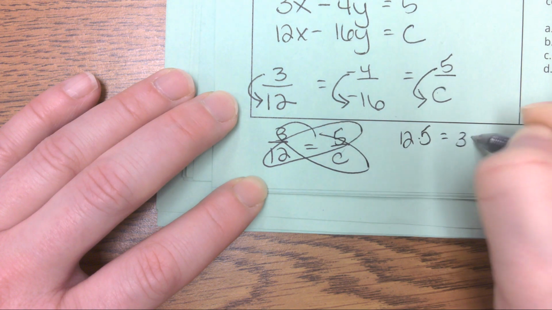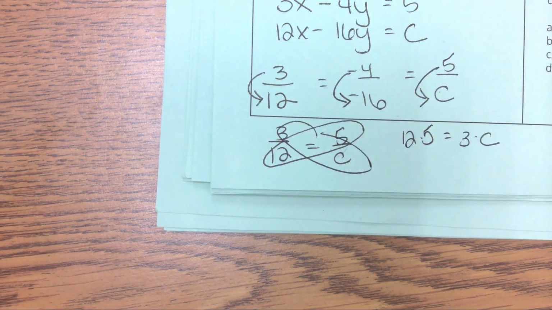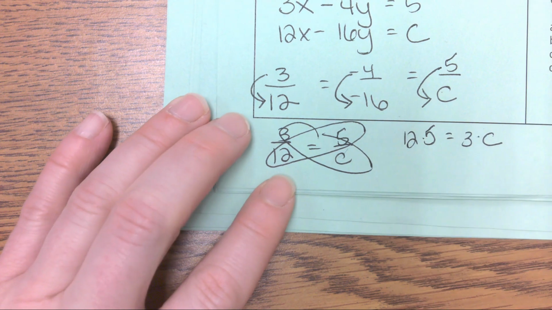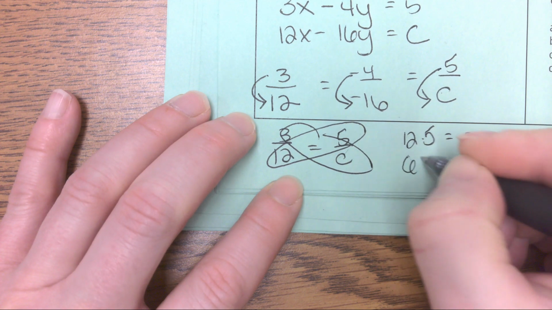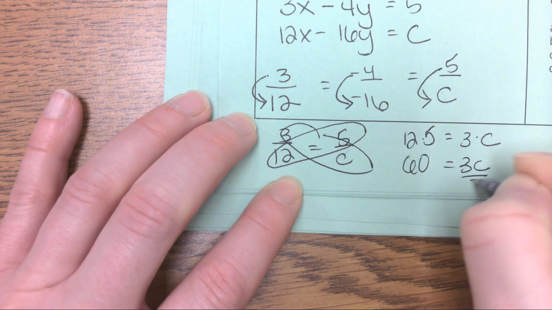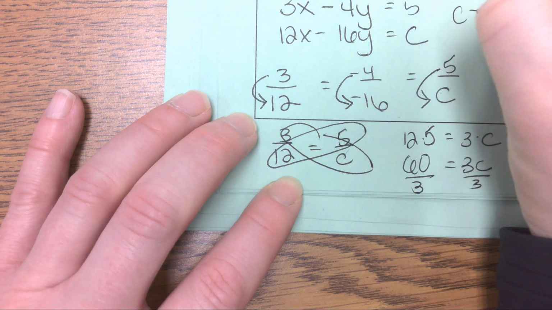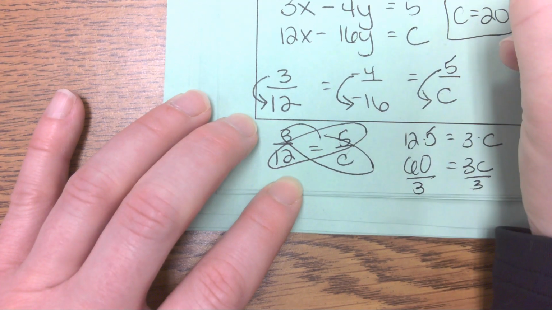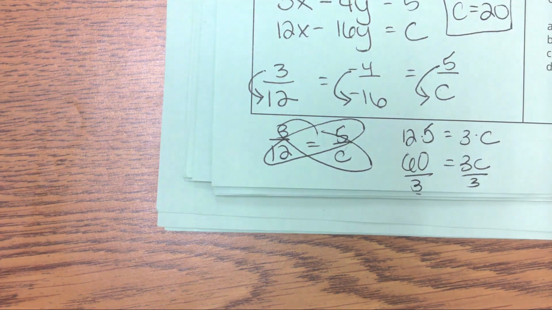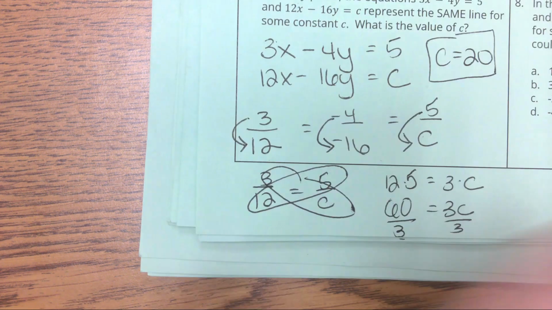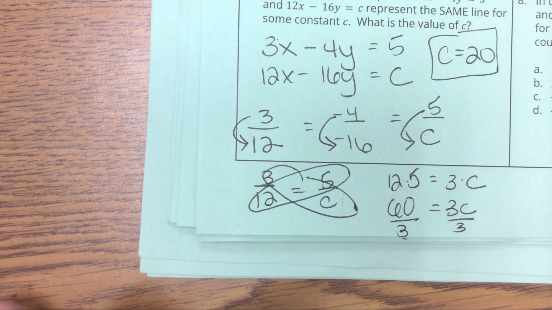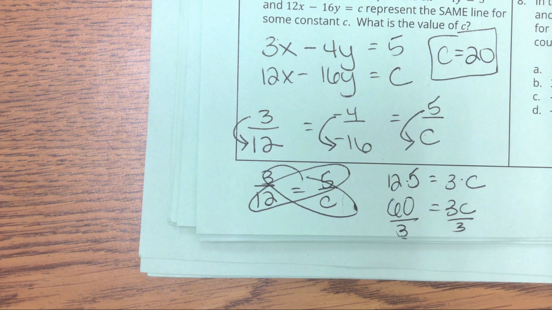I'm showing you a way to do it in case it's not a nice number like just multiplying by 4. You're going to find it's going to be 20 here in a second. What's 12 times 5? 60 equals 3c. c would equal 20. A lot of you could have figured that out without doing all that math, but sometimes it's not going to be quite so perfect.